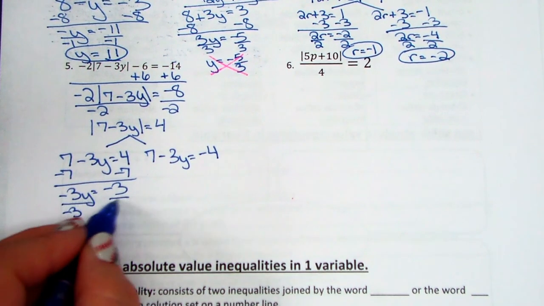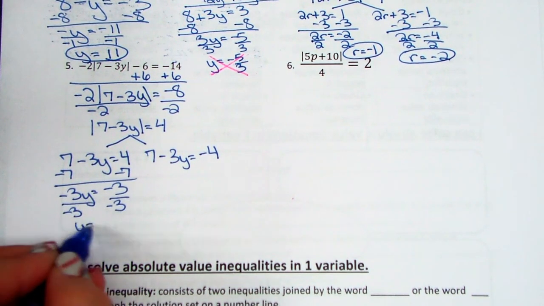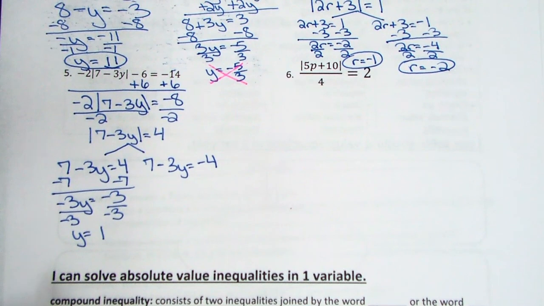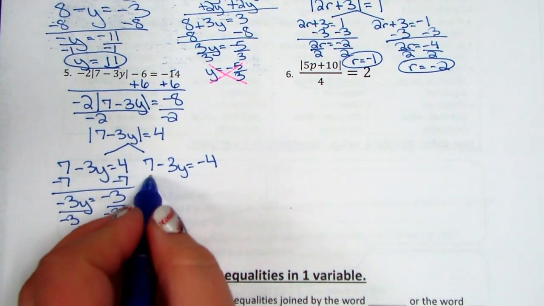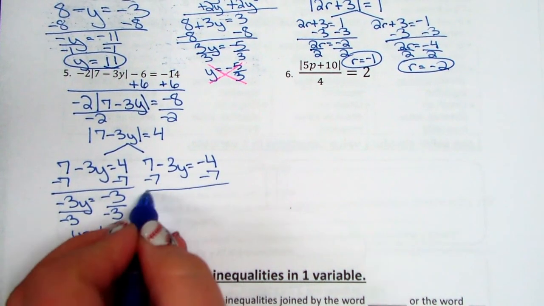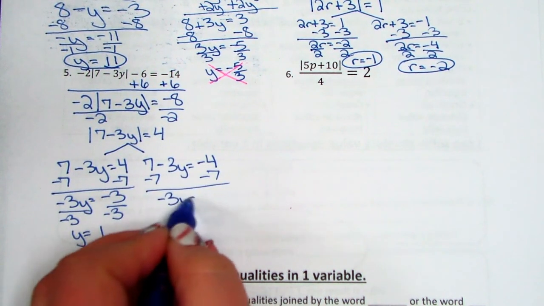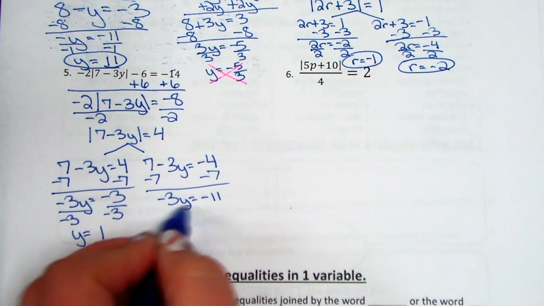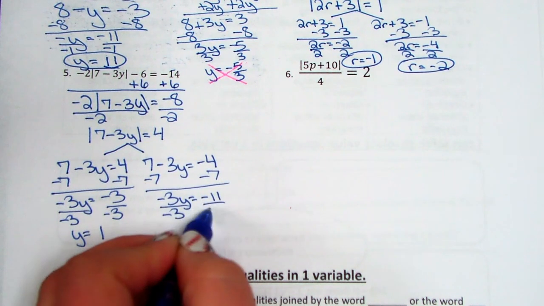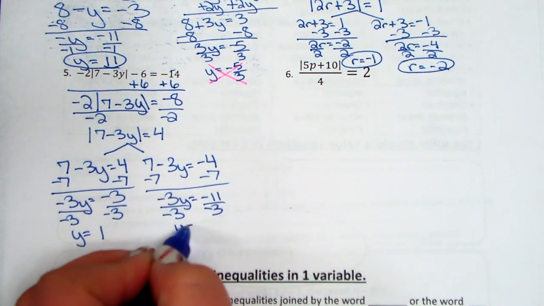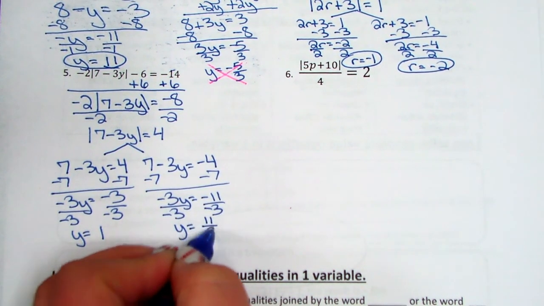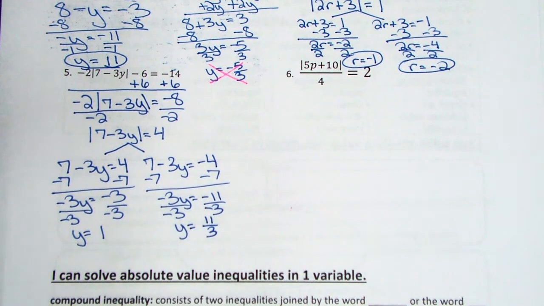Divide by negative 3 on both sides, and a possible solution is positive 1. Subtract 7 from both sides. Negative 3y equals negative 11. Divide by negative 3 on both sides, and y is equal to possible solution of 11/3.